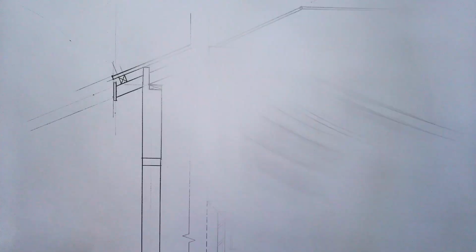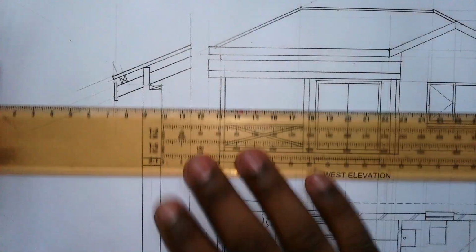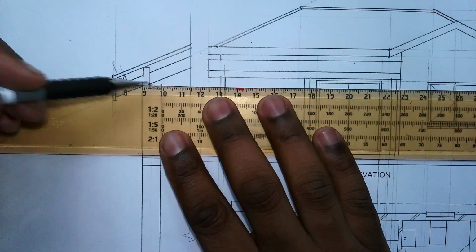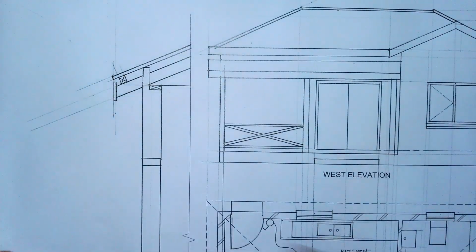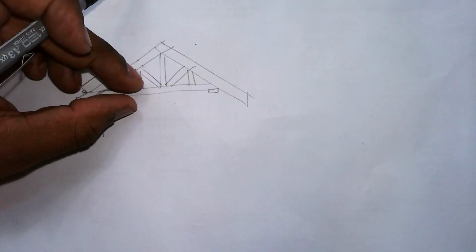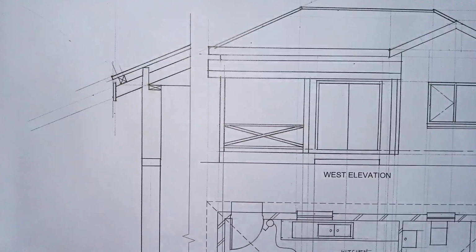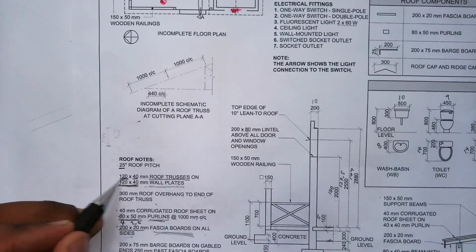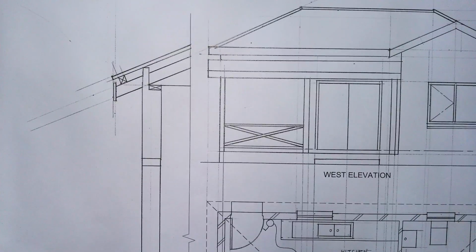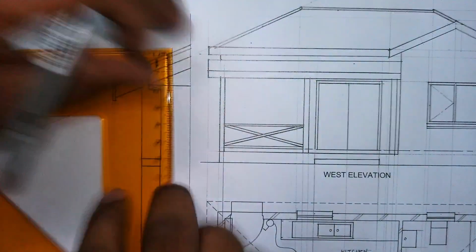All right, so obviously that part rests on the wall plate there. So I'll just draw a horizontal line there, and then what's the depth of that part? Obviously we are given it's the 120 by 40, so it's the 120. So measure 6 going up.